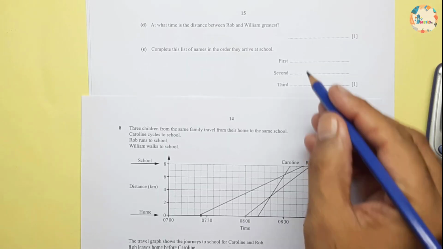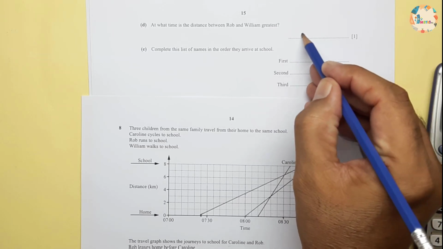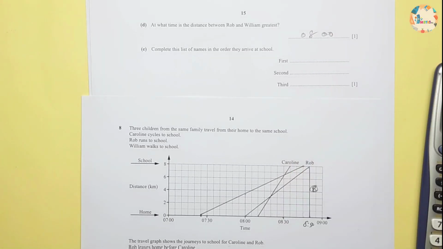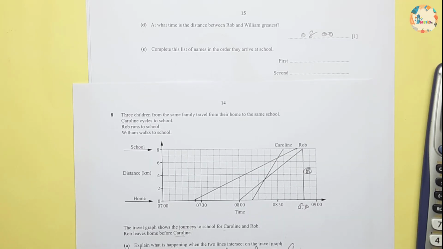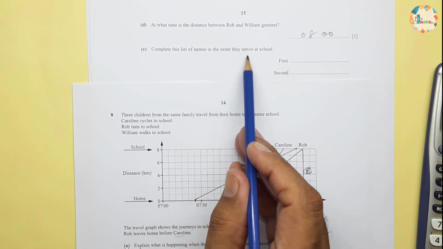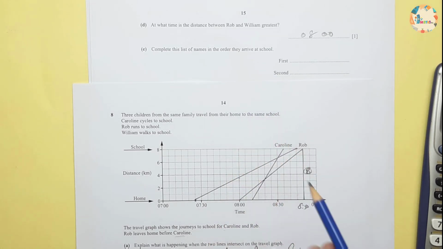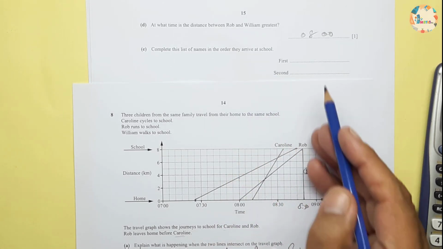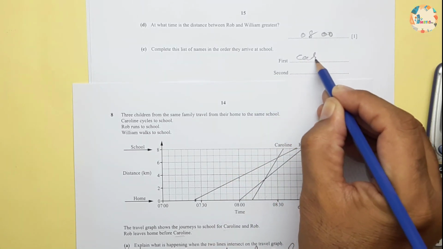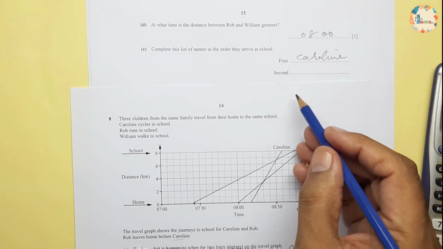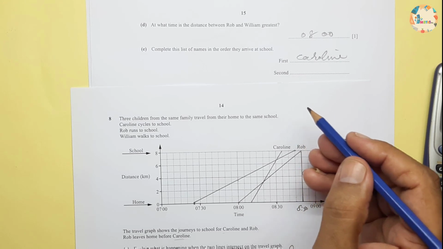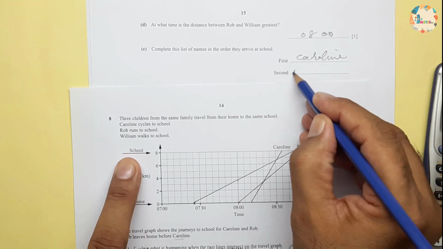We can write 8:00 like that. Then complete this list of names in the order they arrived at school. So the first one is this, which is Caroline, and the second one is William. This will be William.